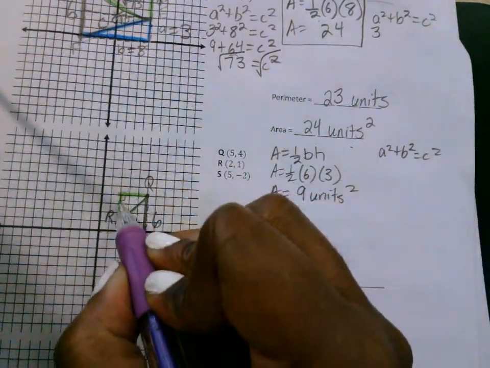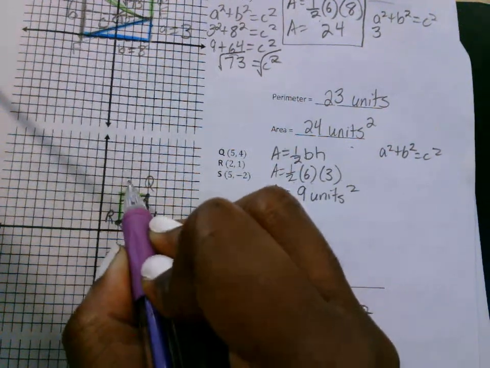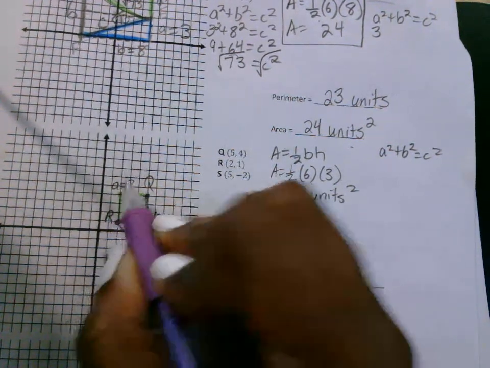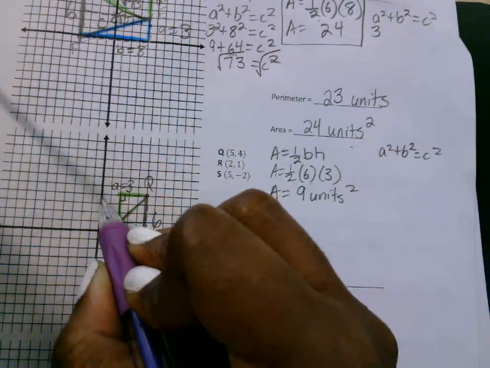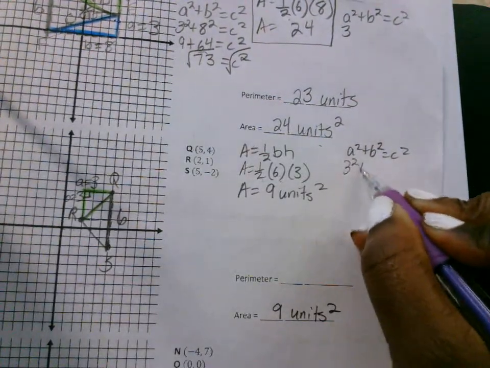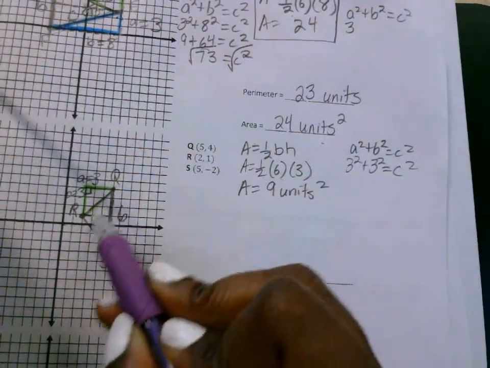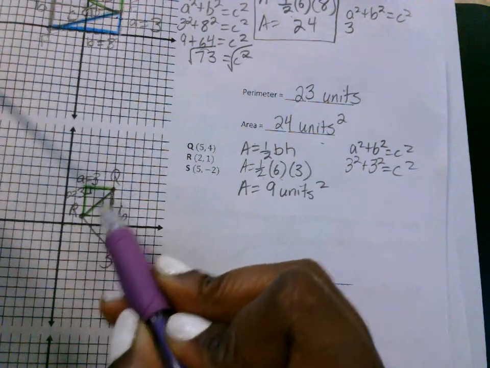This is the right angle. This side, 1, 2, 3. So my A is 3 here. 1, 2, 3. My B is 3 here. So I have 3 squared plus 3 squared equals C squared. The slanted side is the side I'm trying to find. This side right here.